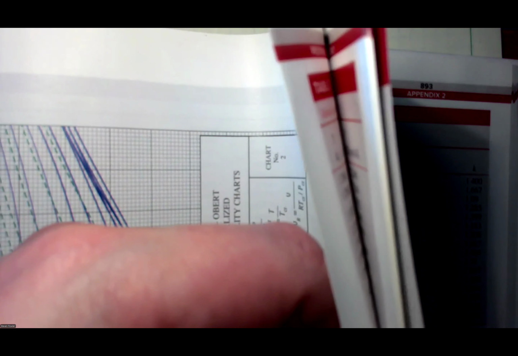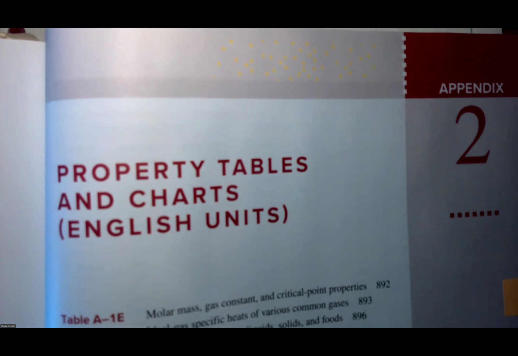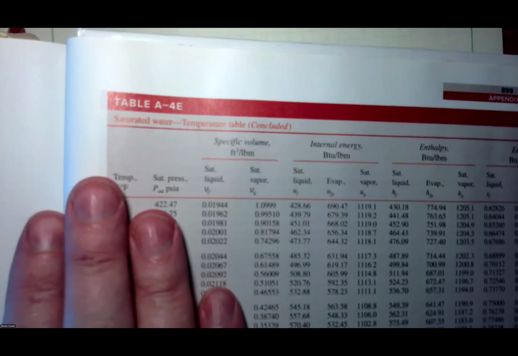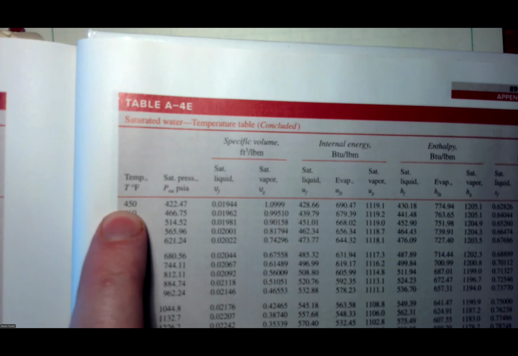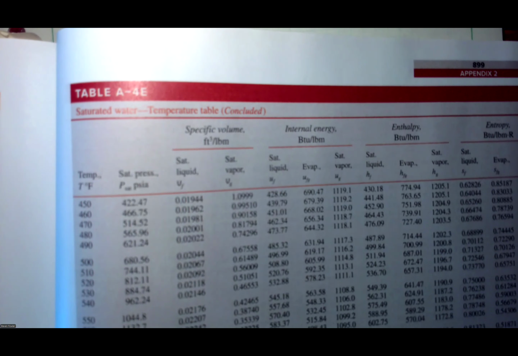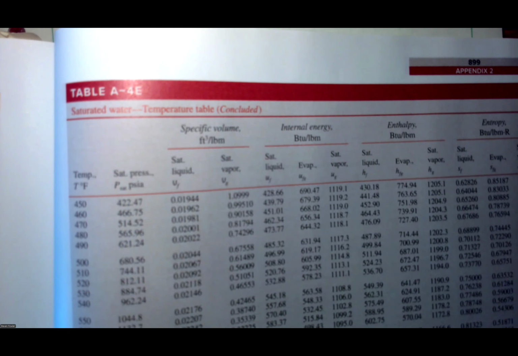I have a tab in here that's actually broken off. You can see this yellow sheet of paper there. That tells me that's where my English units start. So there's a set of corresponding tables, all the ones we just saw, for English units. If we go look at table A4 in here, we've got temperature in Fahrenheit, where the other was in Celsius, pressure in PSIA, where the other were in kilopascals. So same exact type of tables, just with English units.